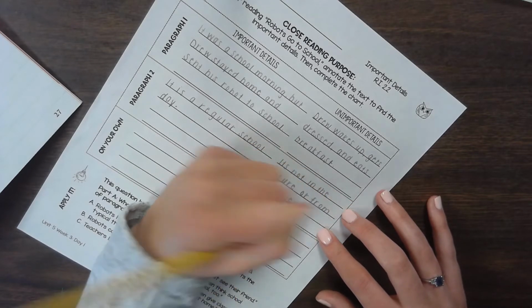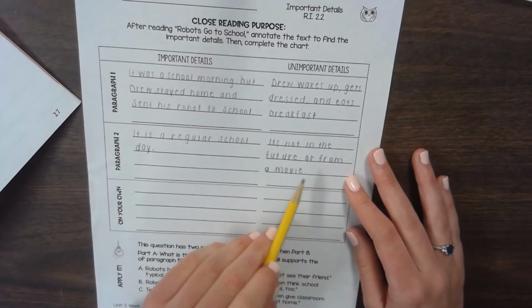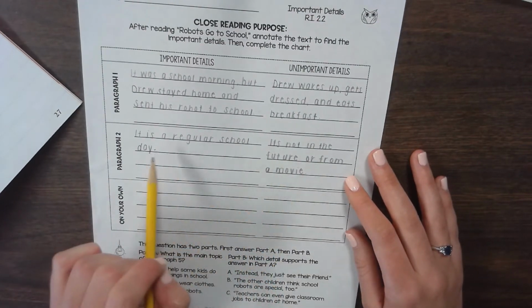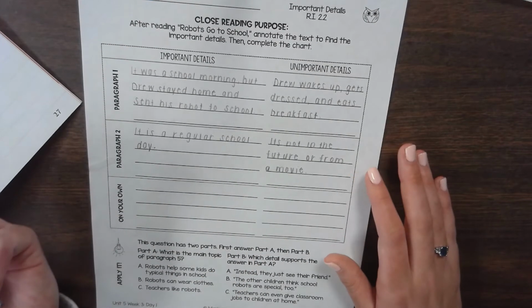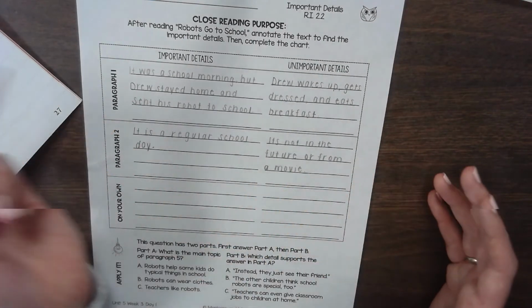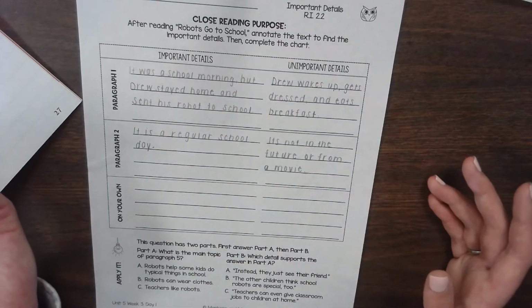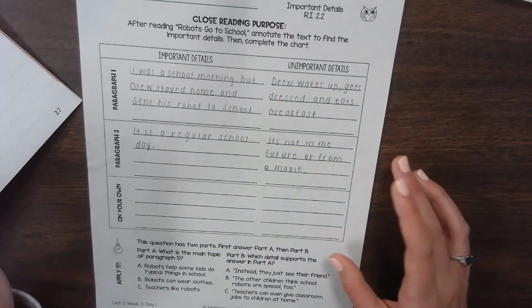Again, this is just extra because it's not telling you what it actually is about. It's saying that it is a regular school day. It's a regular school day that's when the robot is sent to school. It's not from the future, from a movie, but that doesn't really matter. It's not really adding to what we're trying to learn about.